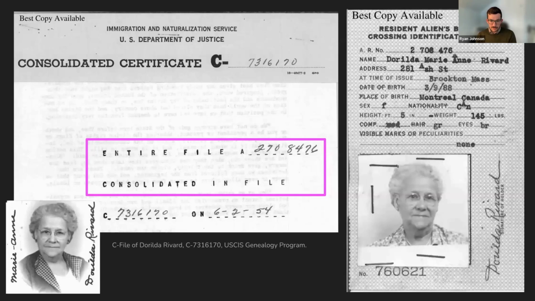And similar to Sylvia's A file, we've got several photographs of her at different points in her life. She had a border crossing ID card to be able to go back to Canada and visit her family. And I put in the pink box there, this is just a little artifact from the INS's file keeping practices, that the entire A file under that A number that might be found in Flexoline has been consolidated in file C7316170. That's the C file number that governs this record and not the A number.